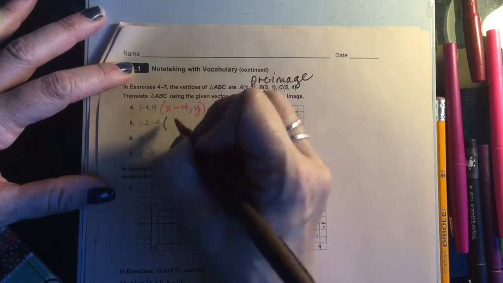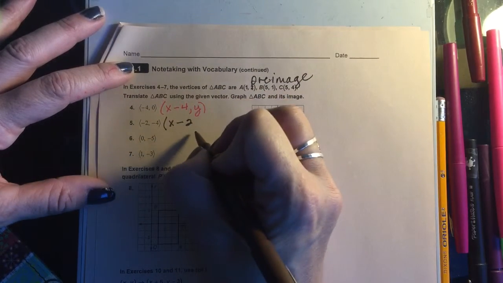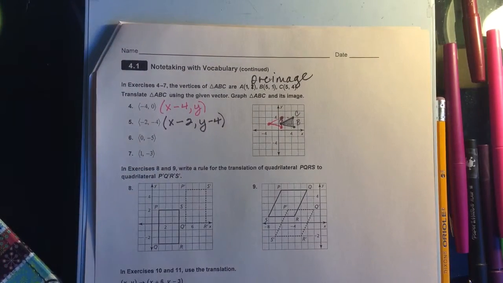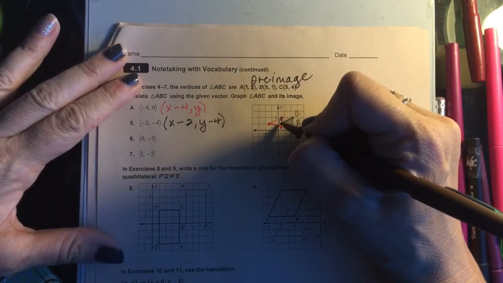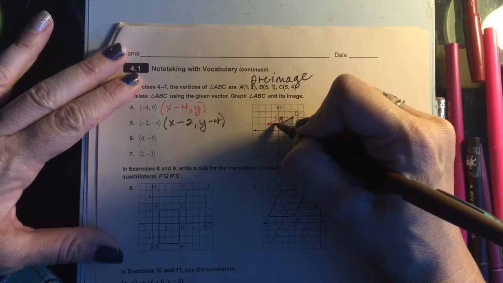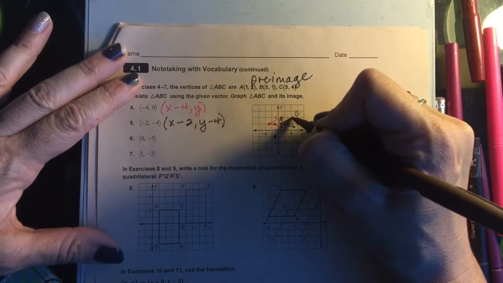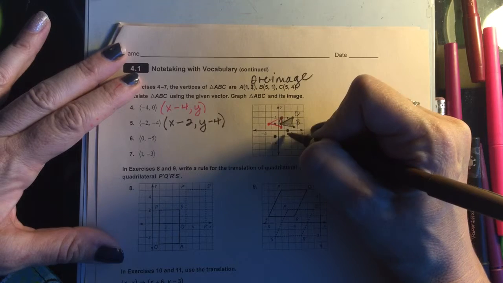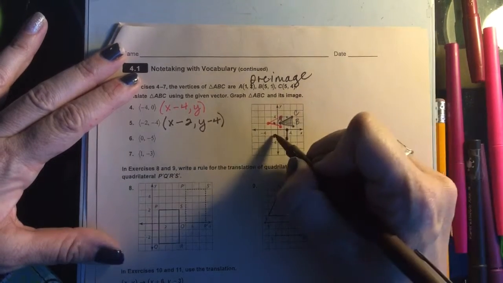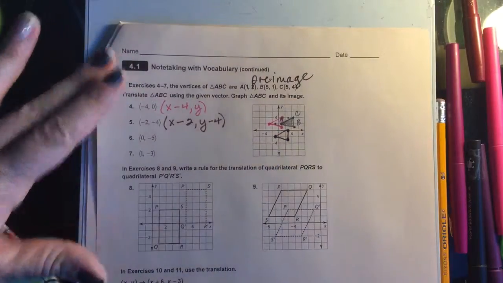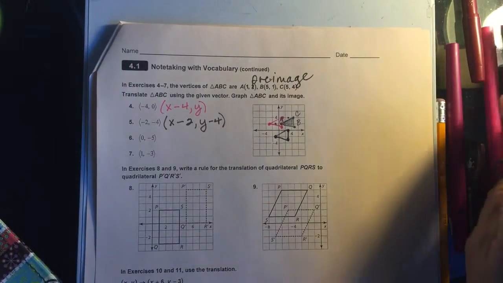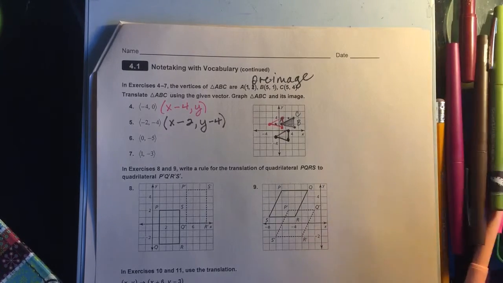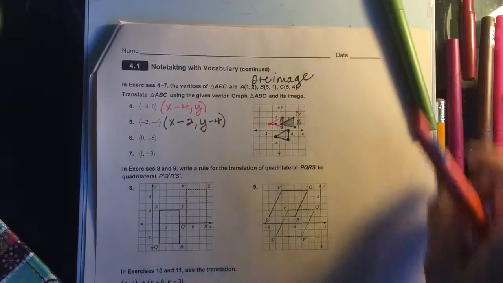In number 5, I've got to move all my X values 2 units left. My Y's all have to go 4 units down. So every point on this triangle has to go 2 units left, which means I'm jumping, and then 4 units down. 2 units left, 4 units down. So my number 5 lands right there. I'm going to grab a different color for number 6.